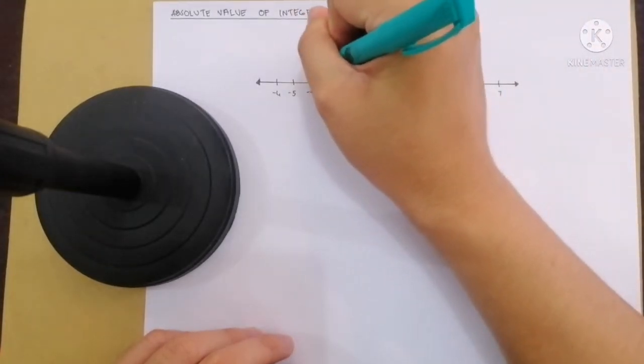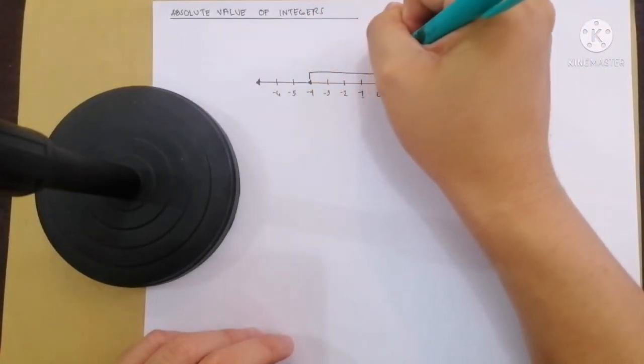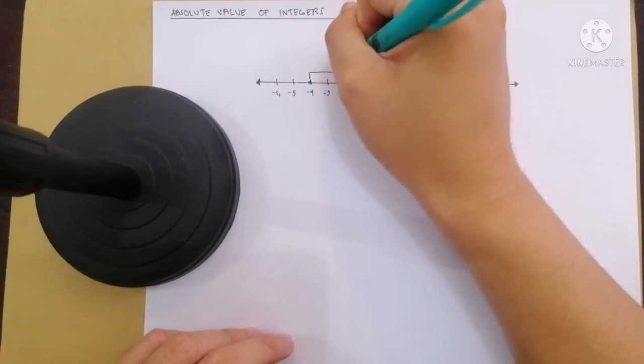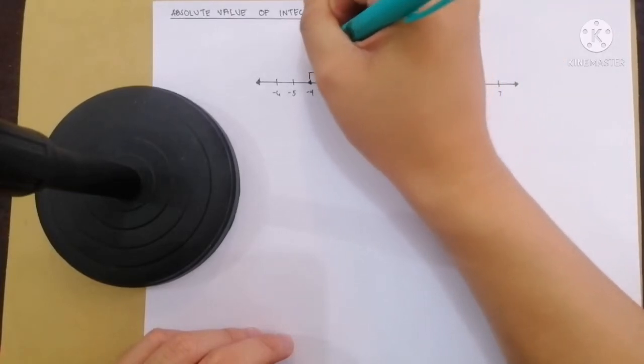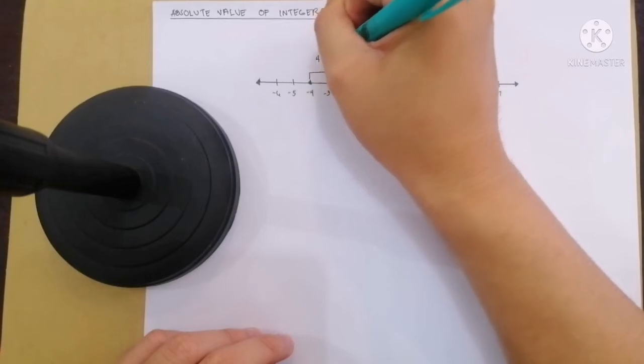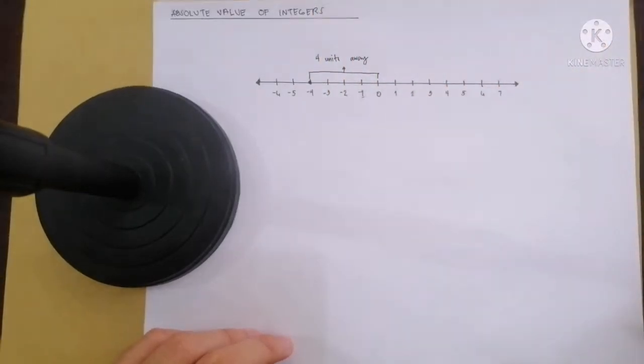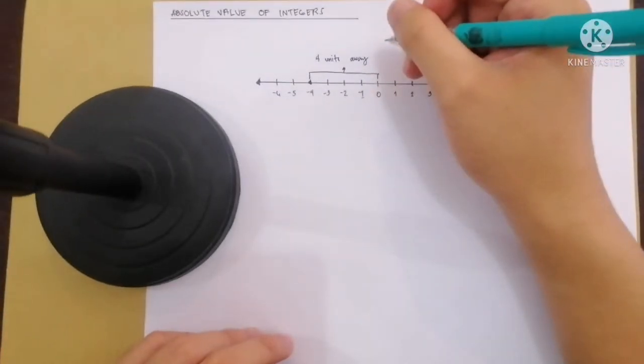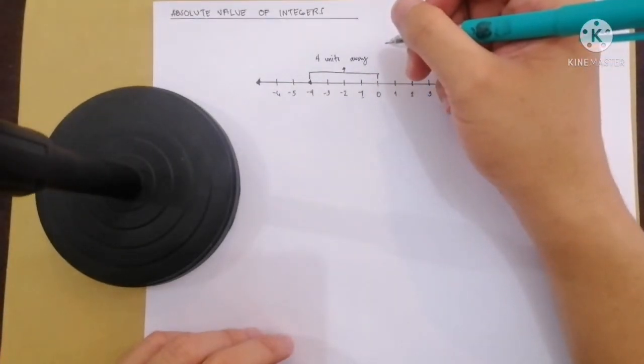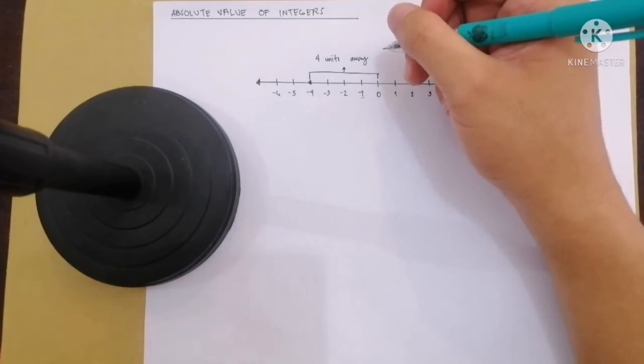So, negative 4 is 4 units away from 0. We say that the distance from negative 4 to 0 is 4 units.